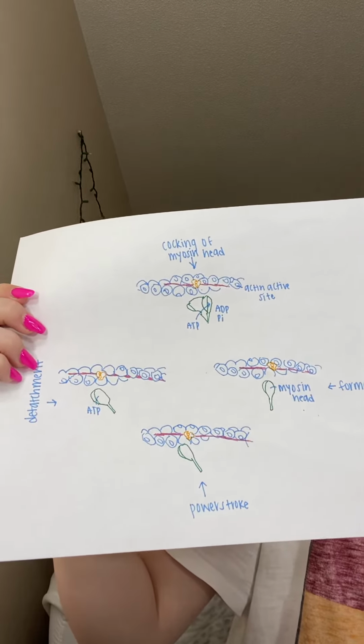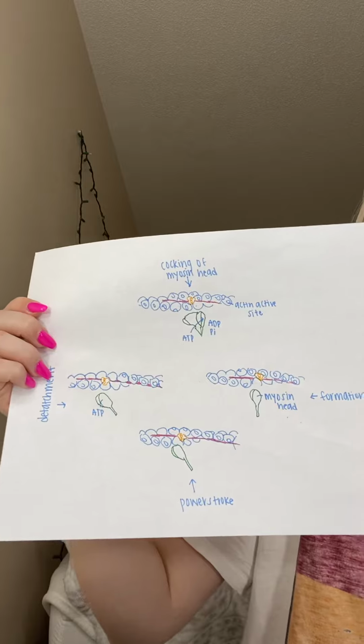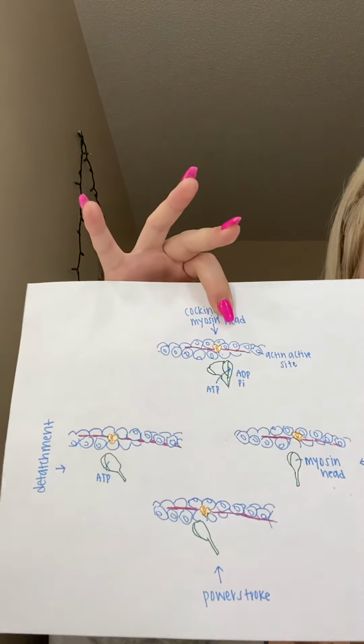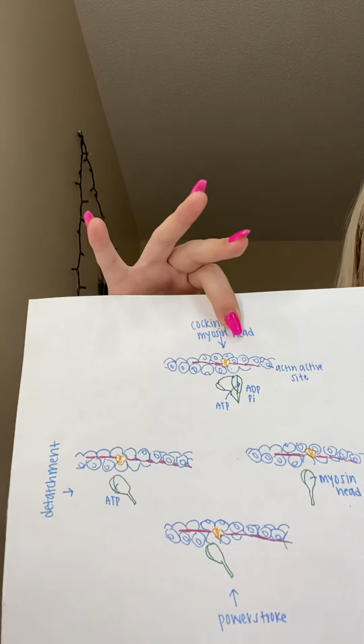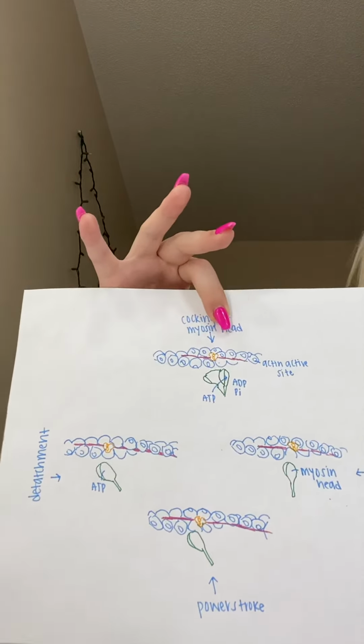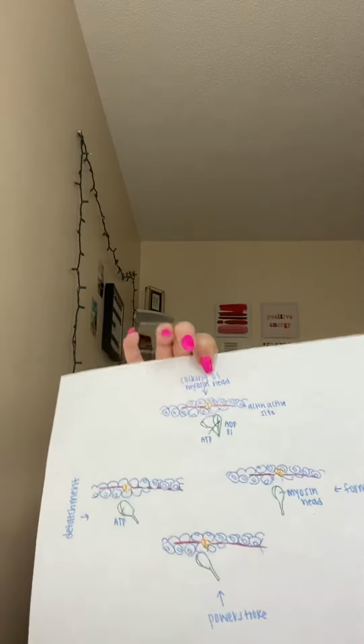And that's where actin's dropped and a new ATP molecule attaches to the myosin. And then last is the cocking of the myosin head. In this step, ATP is hydrolyzed to ADP and phosphate, and the myosin head is going to return back to that high energy state. And this cross bridge cycling creates a muscle contraction, and the sarcomere shortens.